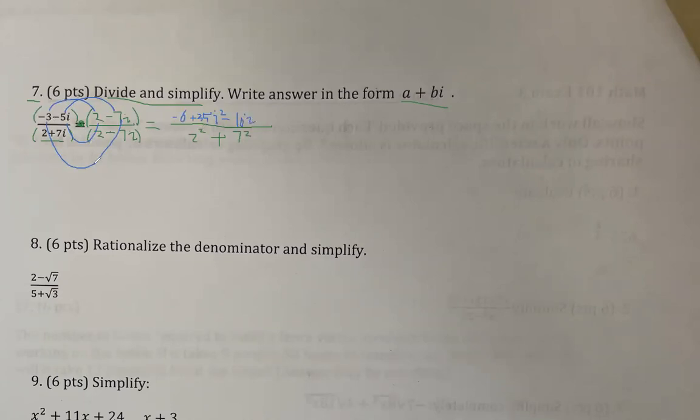Then we have -3 times -7i. -3 times -7 becomes positive 21, then with i, so we get positive 21i. Then the denominator: 2 squared is 4, 7 squared is 49, and 4 plus 49 is 53.